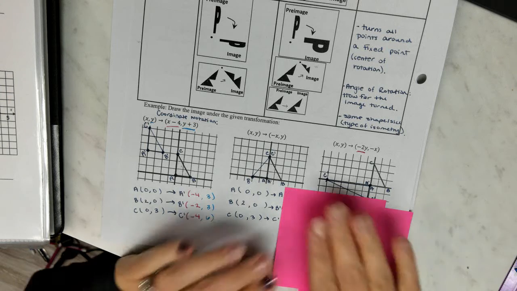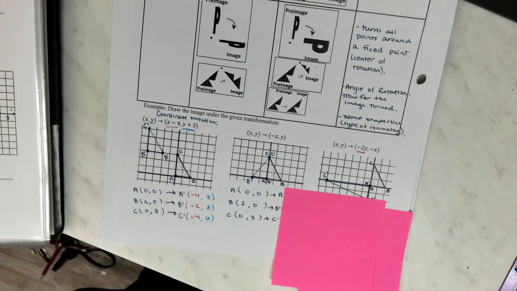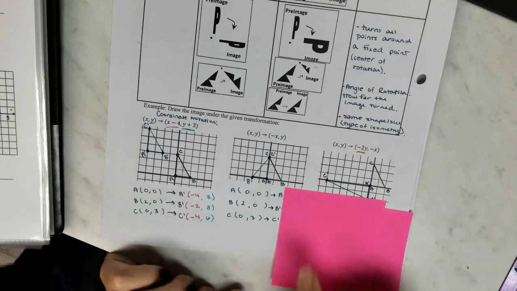Okay, so apparently it stopped recording, so let me go over these. They are already written, so I'm trying to cover up answers here.